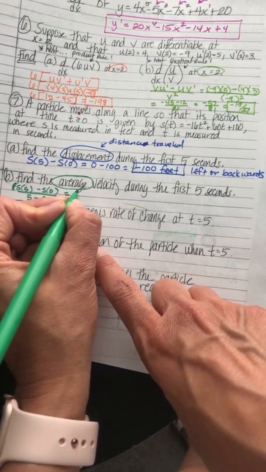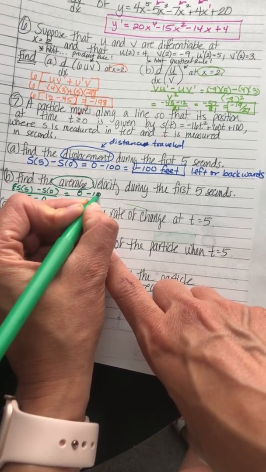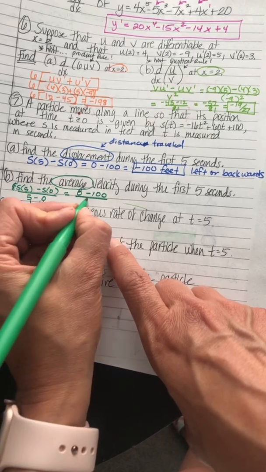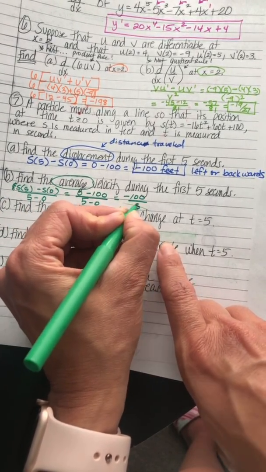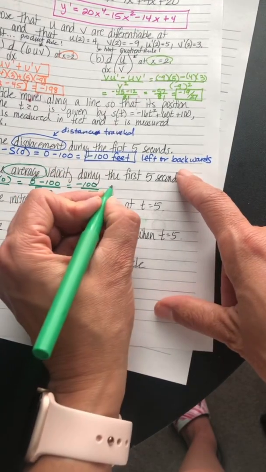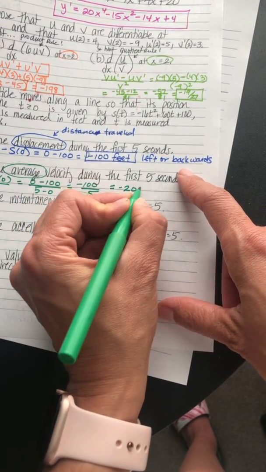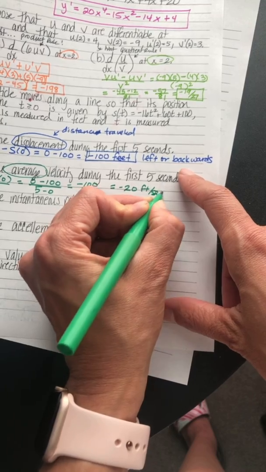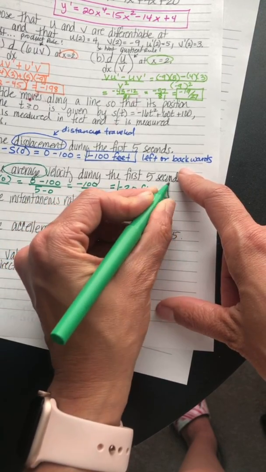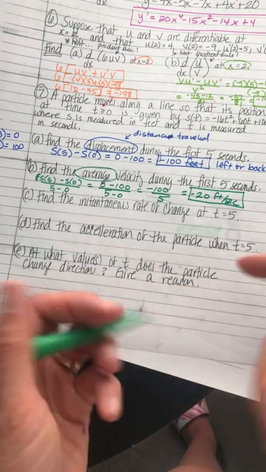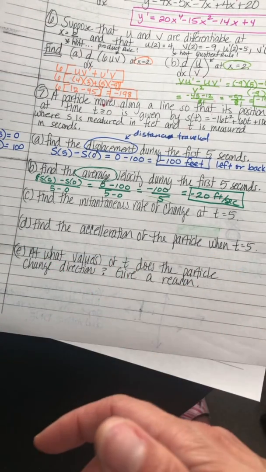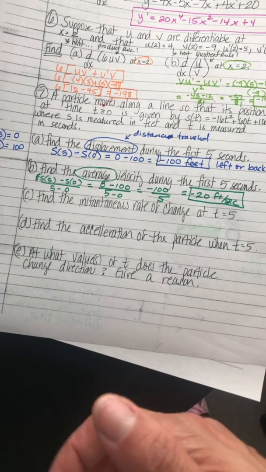So s of 5, remember we just got was 0, and then s of 0 is 100 over 5 minus 0, so that's basically negative 100 over 5, which equals negative 20 feet per second. That was easy. The first problem pretty much leads us right to this one.